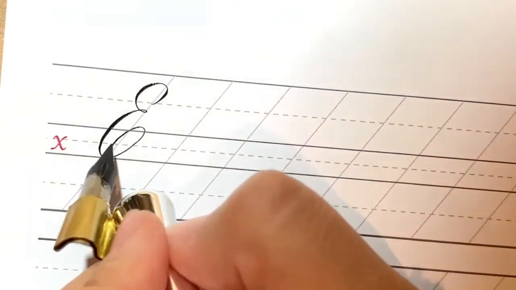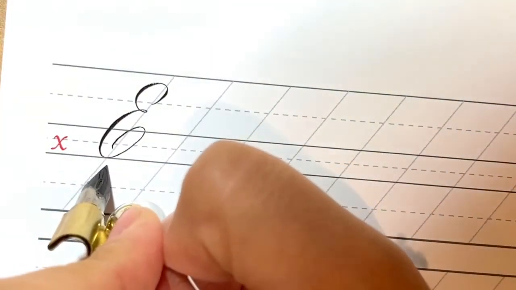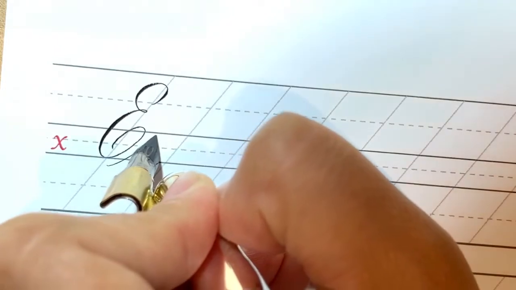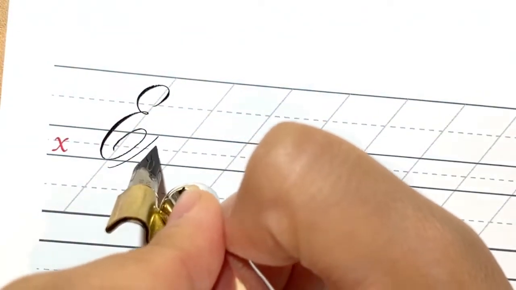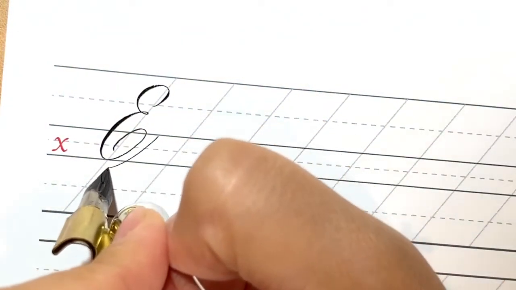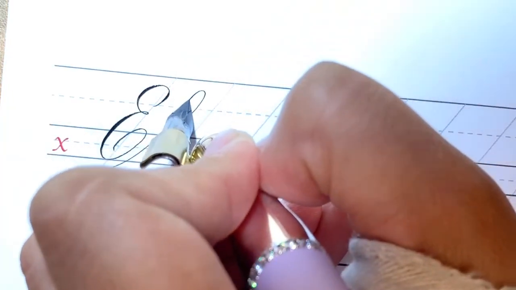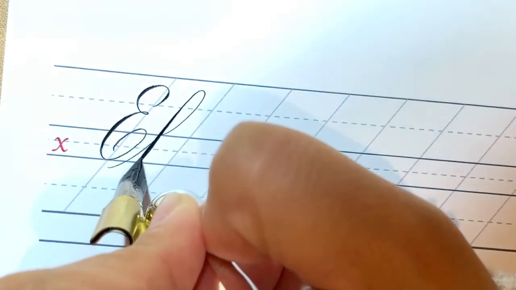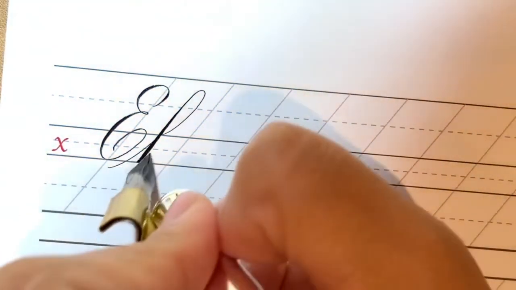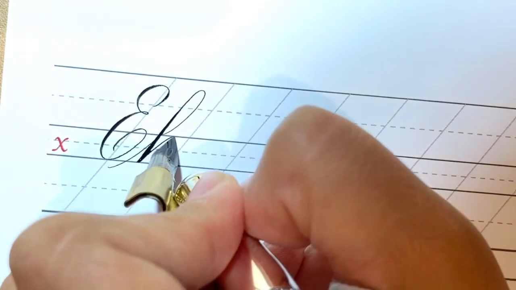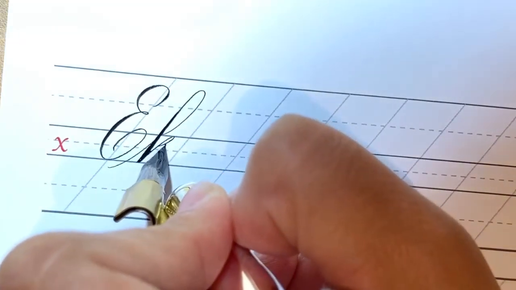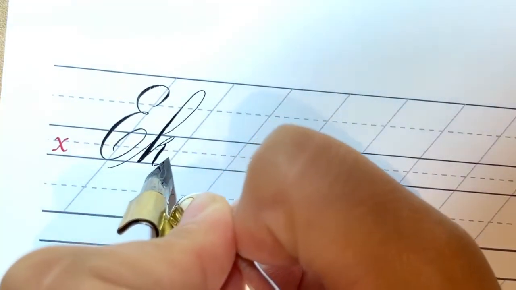Because it ends right here, you're going to do an entrance stroke for the K. Remember we said that you can start at the baseline, but I like to go just a little bit below the baseline. Then do underneath that baseline. So that's how you would connect an E to a K.